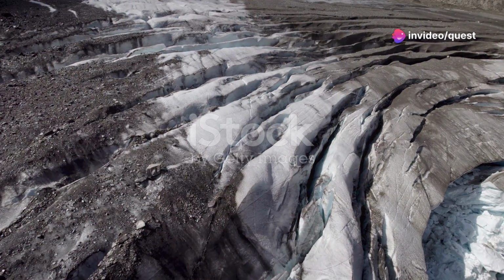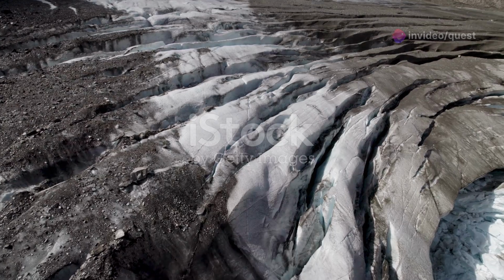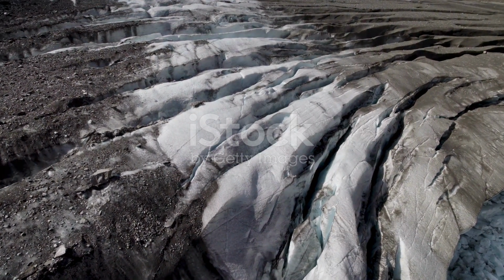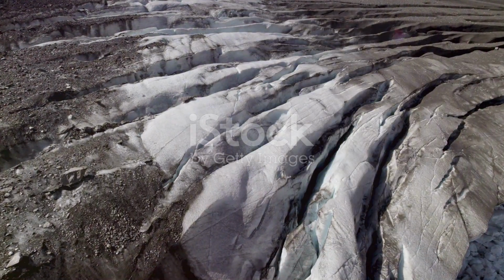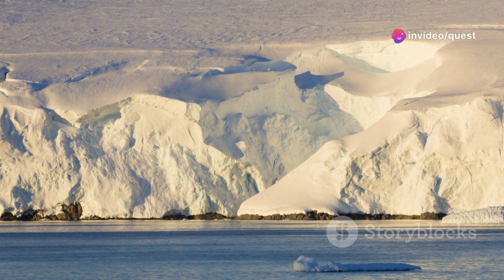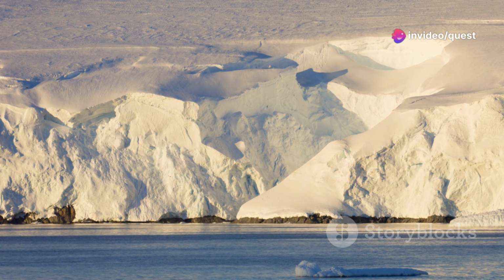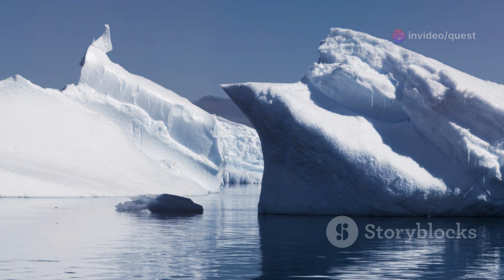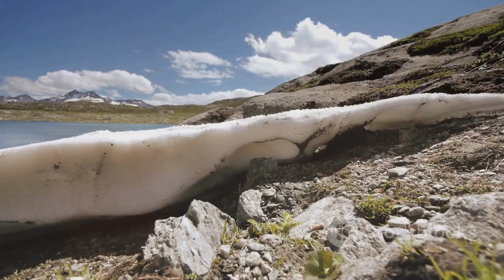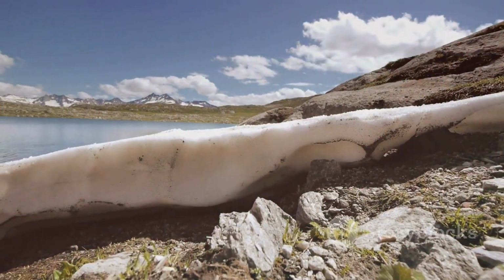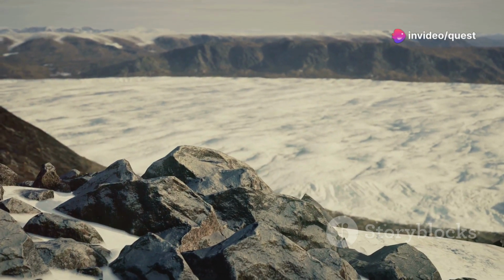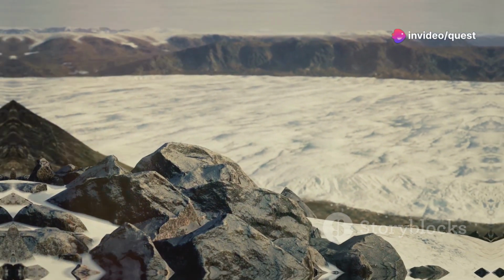However, glaciers are not eternal. They retreat when the rate of melting surpasses the rate of accumulation, leaving behind barren landscapes and glacial lakes as evidence of their former presence. The life cycle of a glacier is a dynamic and ever-changing process, reflecting the balance between creation and destruction, growth and decay. In understanding this cycle, we gain insight into the resilience and fragility of these majestic ice formations and their pivotal role in the Earth's climate system.